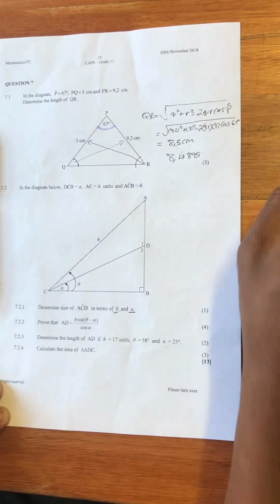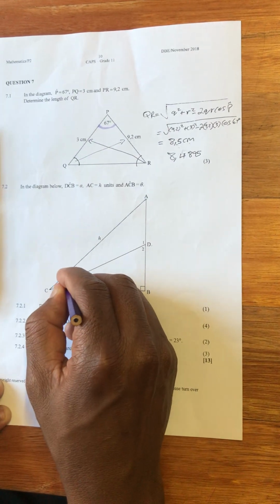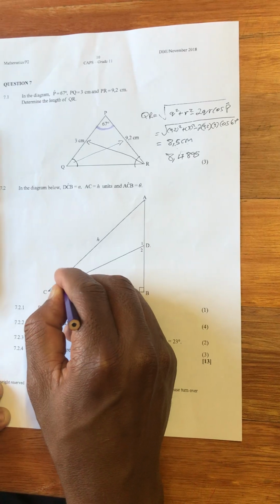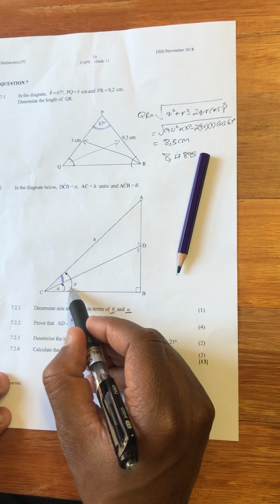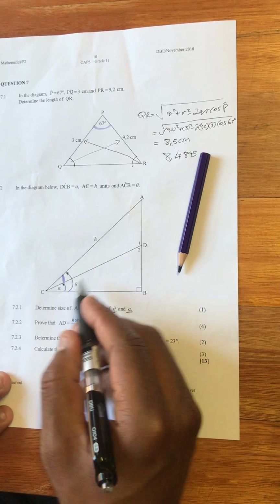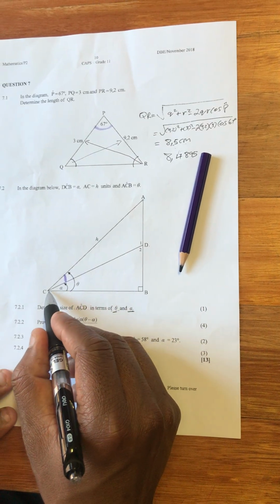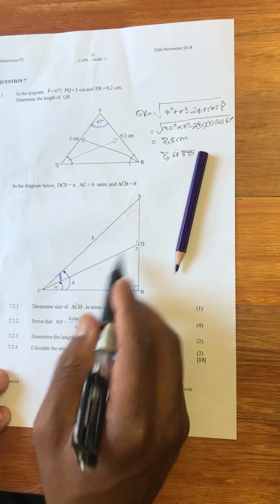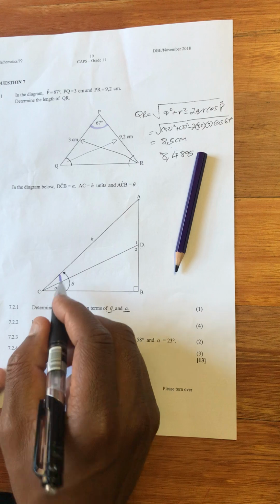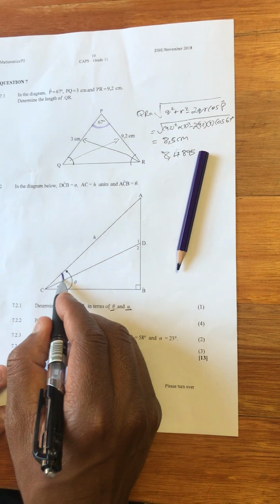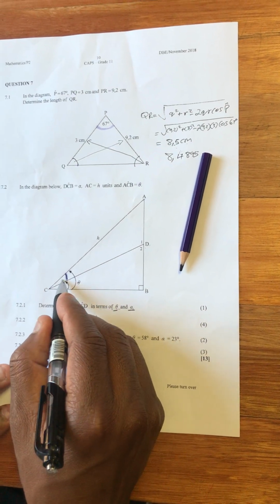So it's this small angle here that we are looking for. Since we know that the whole angle of C is theta, and the angle DCB is alpha here, it means that this angle here is given by theta minus alpha.